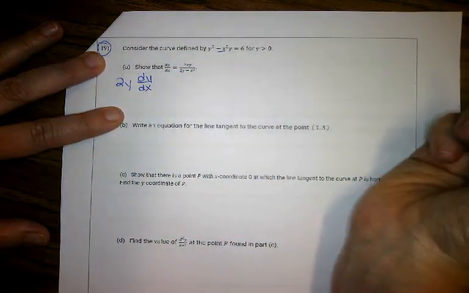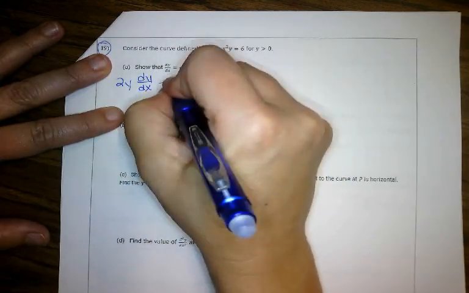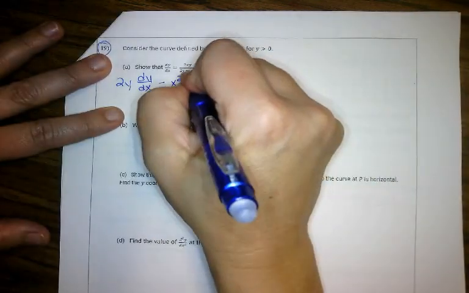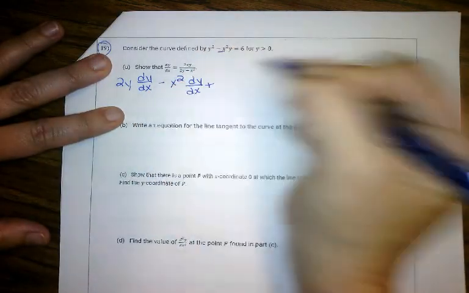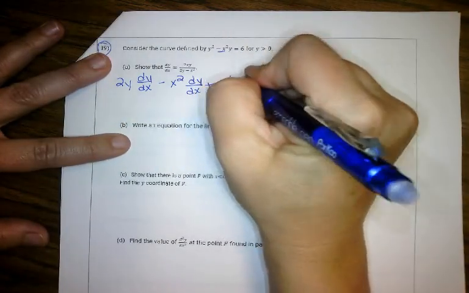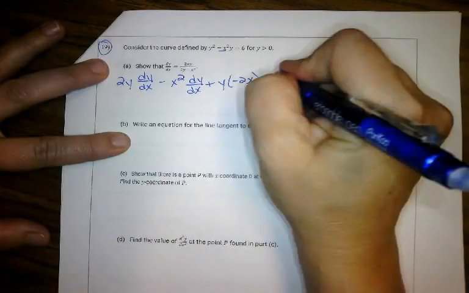So the first times derivative of the second plus the second times derivative of the first, and the derivative of 6 is 0.